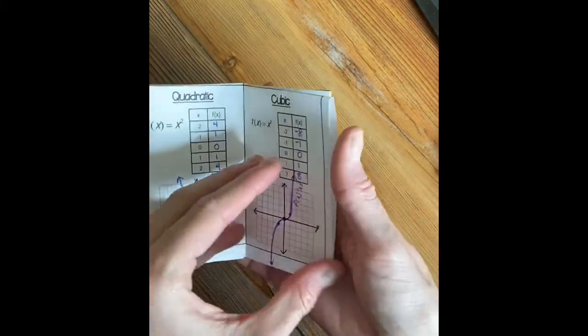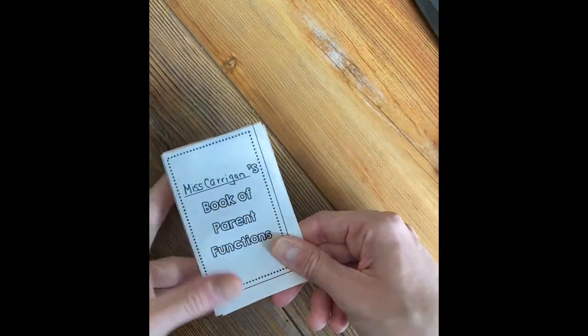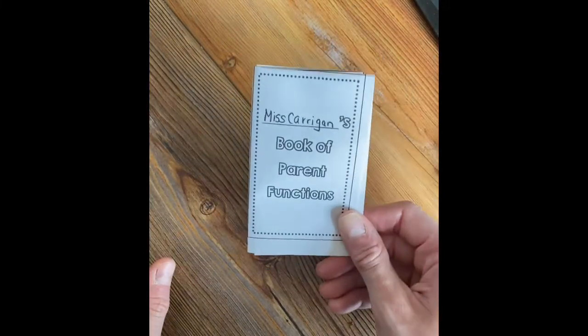So each of the functions make up a book. Now, if you cannot fold it properly the way that I did, that's okay. You can just fold it to make whatever type of a book that works for you.